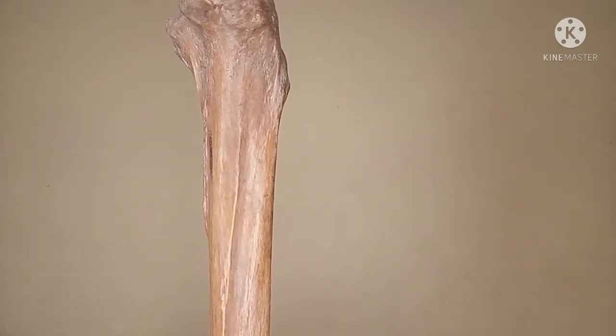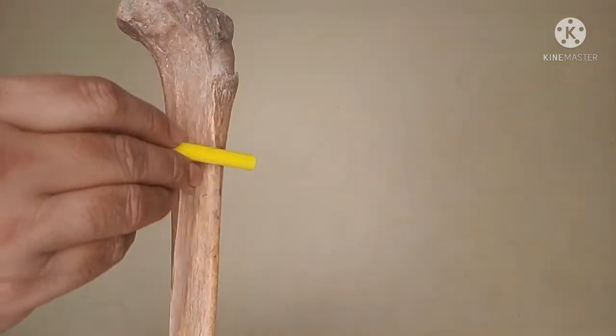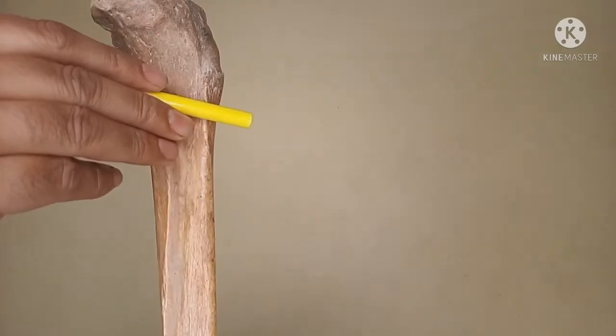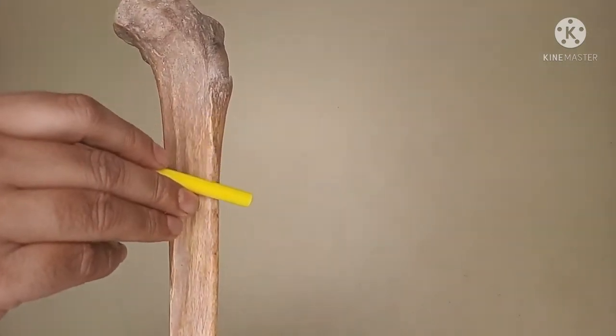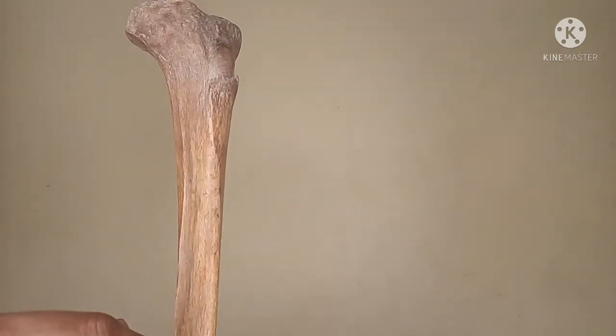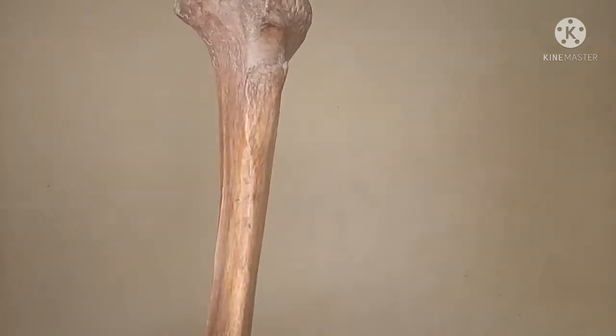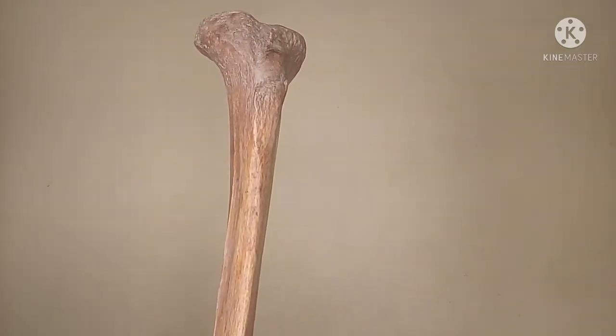Now the borders, the anterior border. This is the anterior border, and it is sharp and S-shaped, being convex medially in the upper part and convex laterally in the lower part.